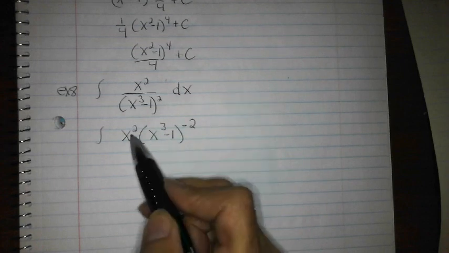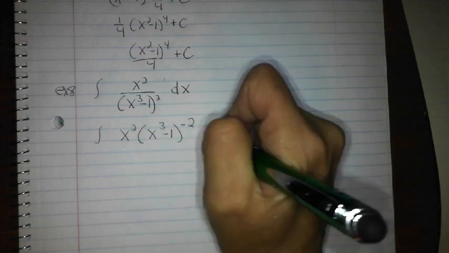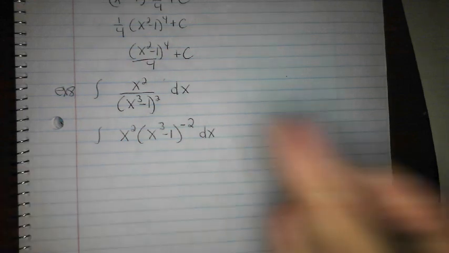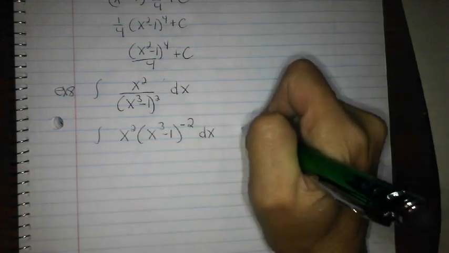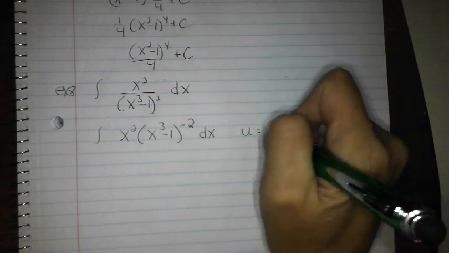It is absolutely not legal to distribute when this is not a 1 here. You cannot do distributive property. So what we've got probably is an inside-outside, where we're going to add 1 here, but we can't do that until we have the derivative of the inside to the dx that I forgot to write down. So off to the side, help yourself out. Our inside is the x cubed minus 1.